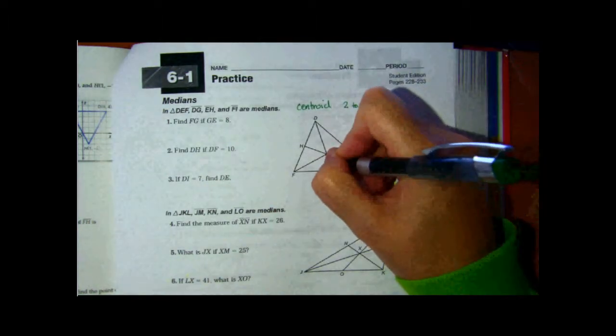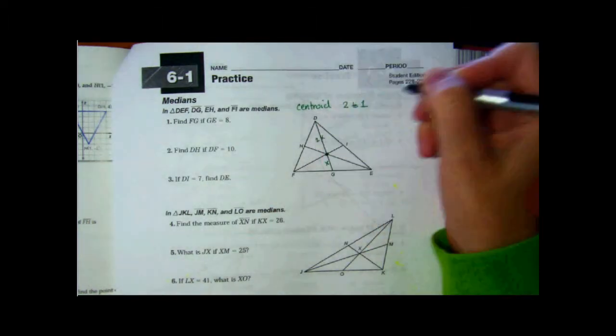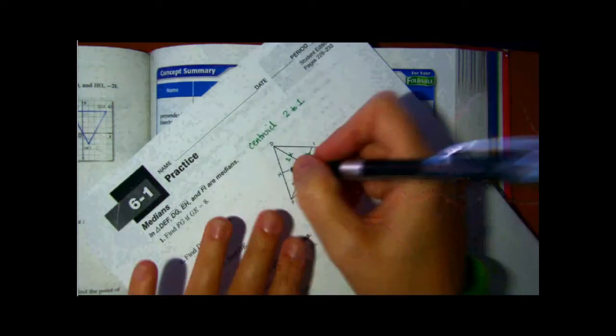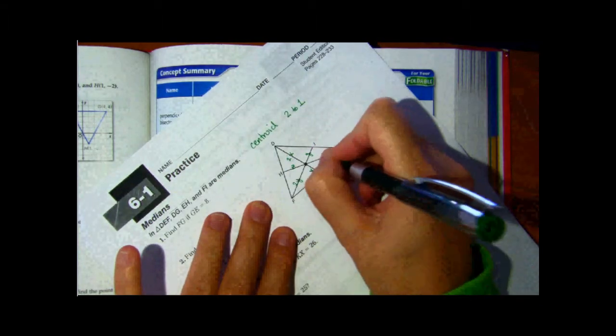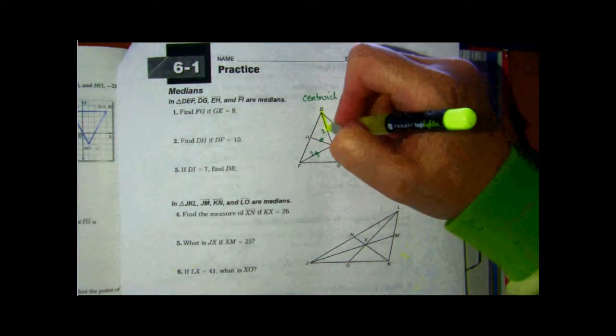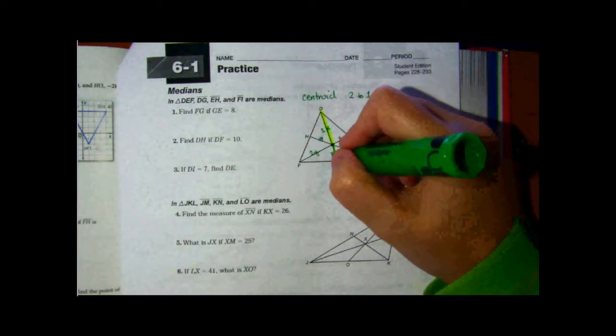So if that's x, this is 2x. If this is y, this is 2y. If this is z, this is 2z. This length is twice this length.